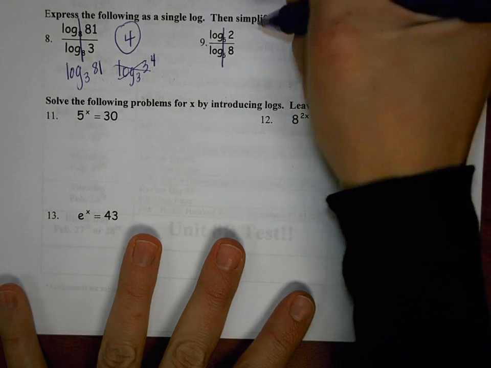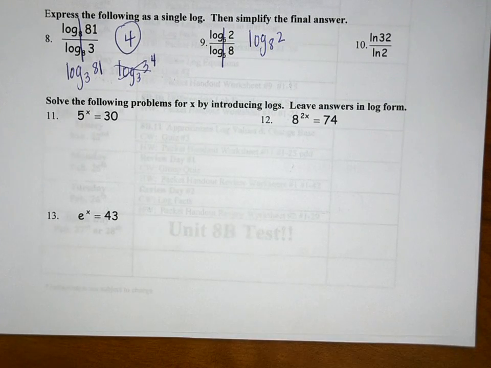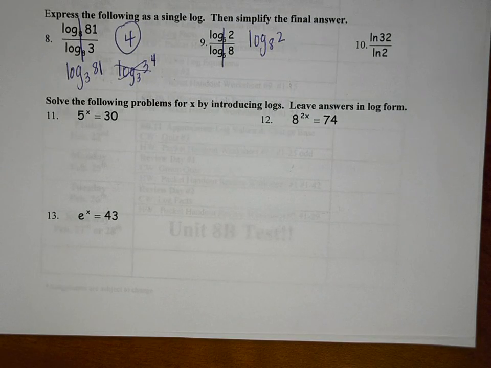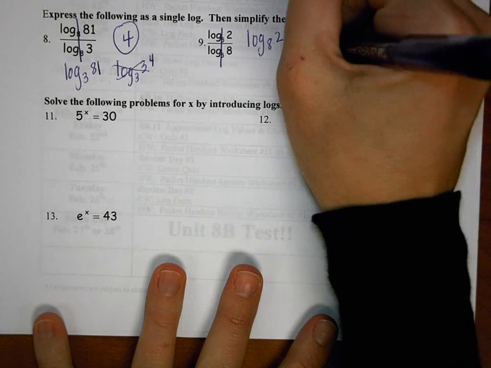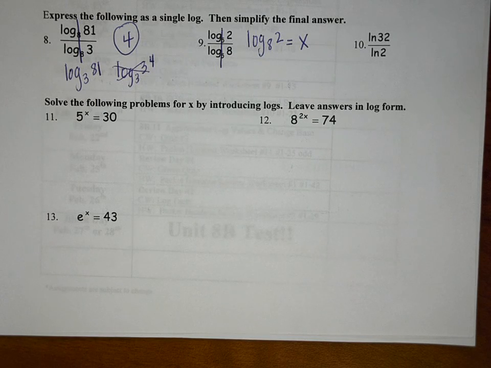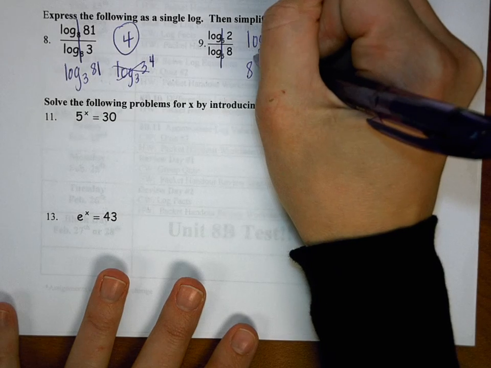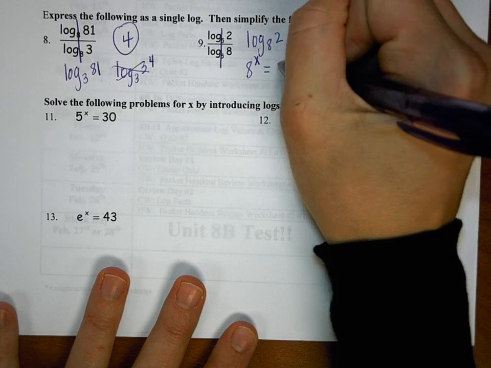Cancel the 5s and we rewrite it as? Now, I feel like at this point, this one is kind of confusing because I'm not exactly sure how to change 2 to be base 8. So if you're confused, what can you always do? Ask for help. You put it equals x, and then what would you do? Change it to exponential form. How do I write this as exponential form? 8 to the x power equals 2.